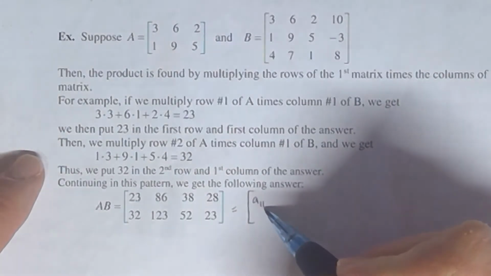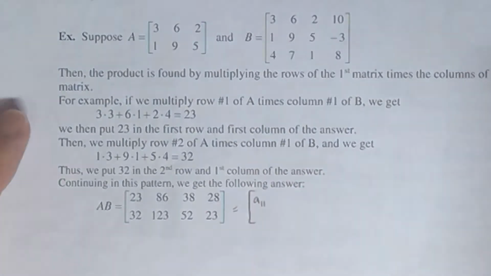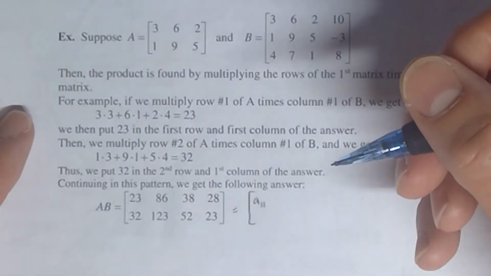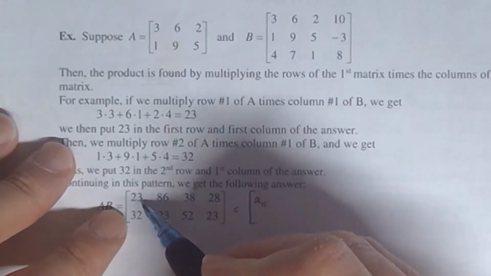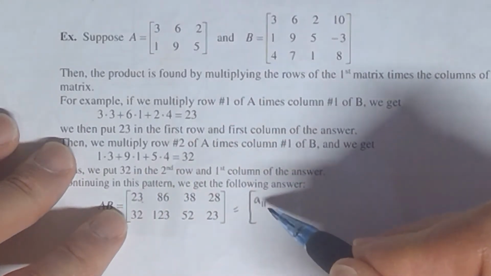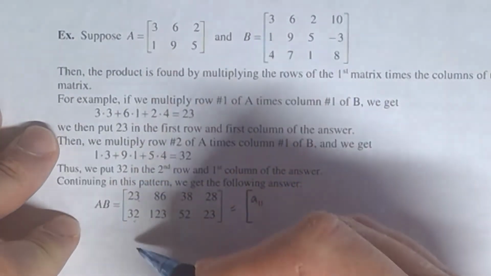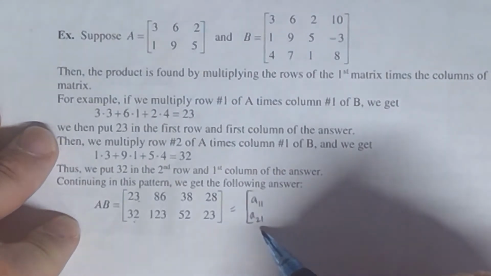But look at the little 1, 1 right here. Again, you don't have to write out the A 1, 1, but I'm just trying to make it easier for you to understand where the answers come from. Since this number is in the first row and the first column, I call that 1, 1. Since this number right here is in the second row and the first column, I call that 2, 1. Remember, the row number comes first.